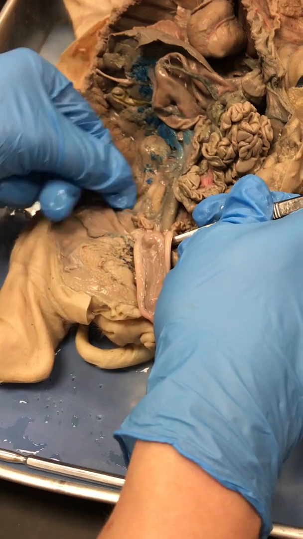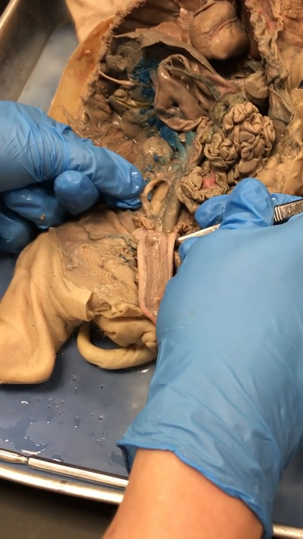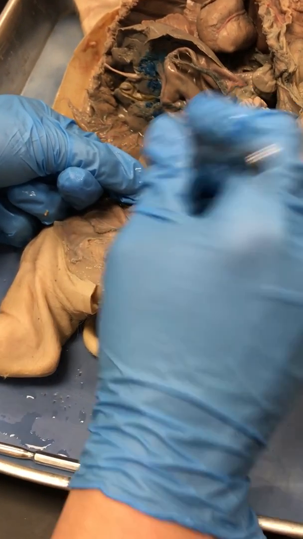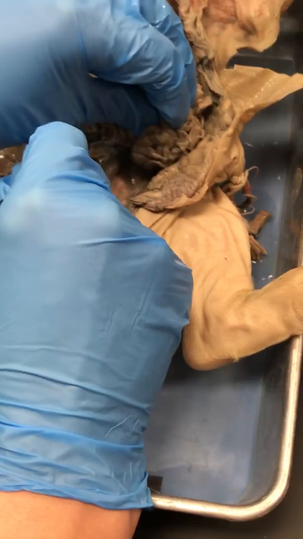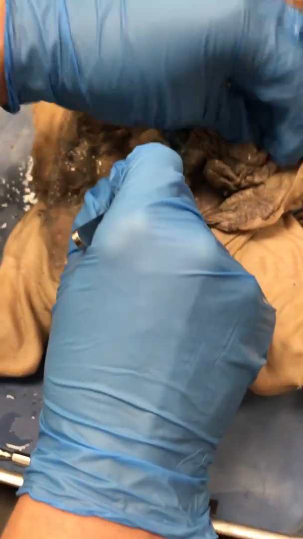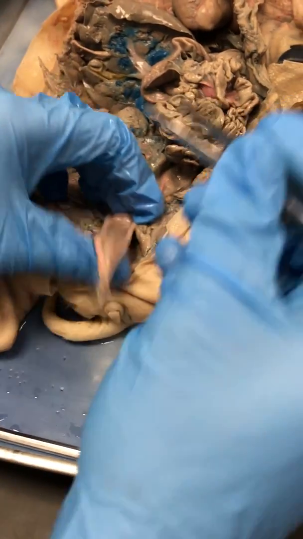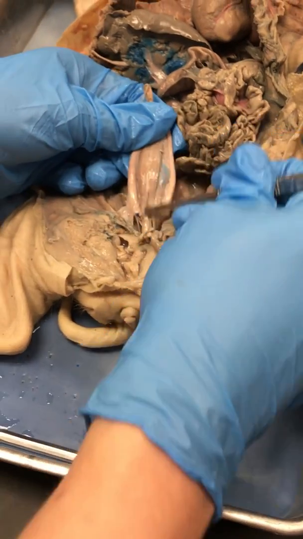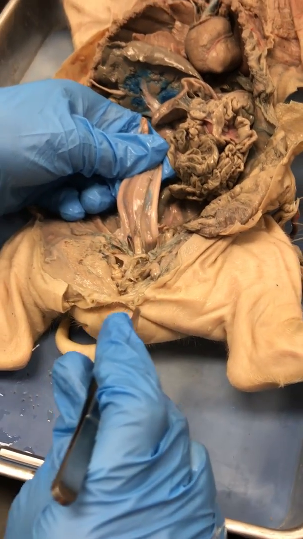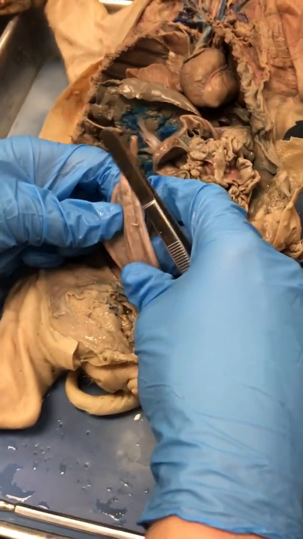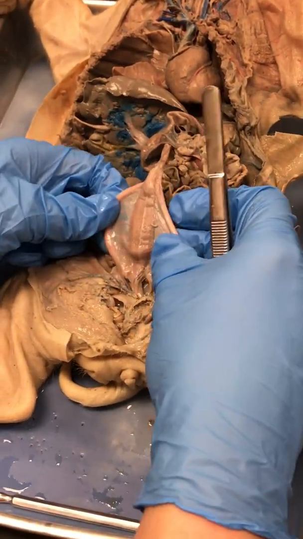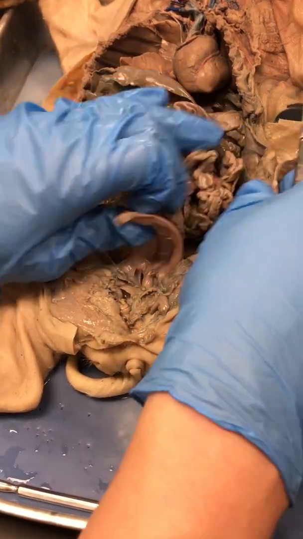U-R-E-T-H-R-A. Not to be confused with ureter. You guys see that? Ureter has two E's on it, and there are two ureters. If that helps y'all, that's the way I remembered it. Ureter has two E's in it, and there are two ureters to go with two kidneys. Urethra has a T in it, and it makes a T and goes out of the body. Good? So, there's some important anatomy to know when you're looking at the urinary tract in a fetus, okay?